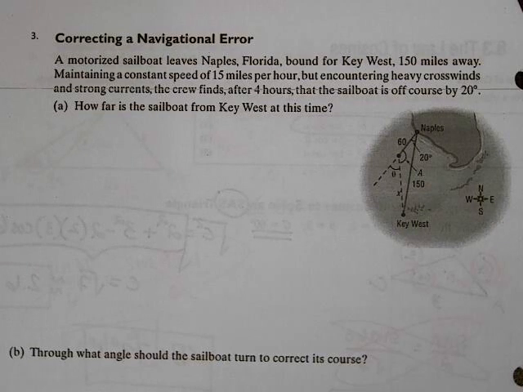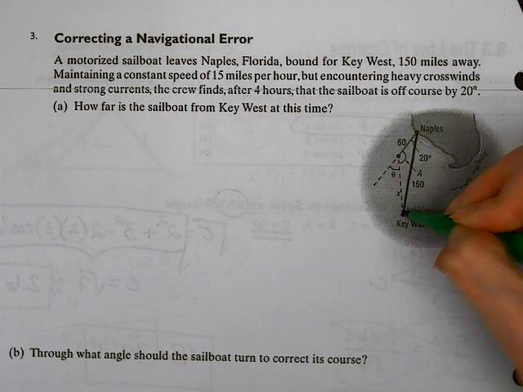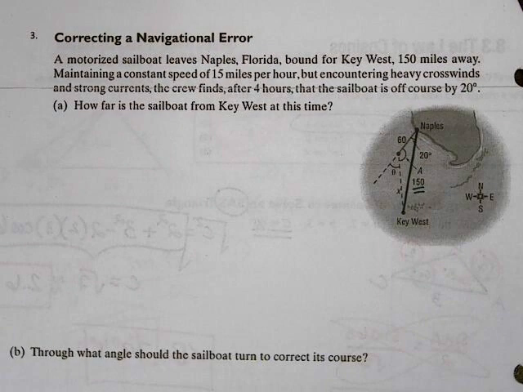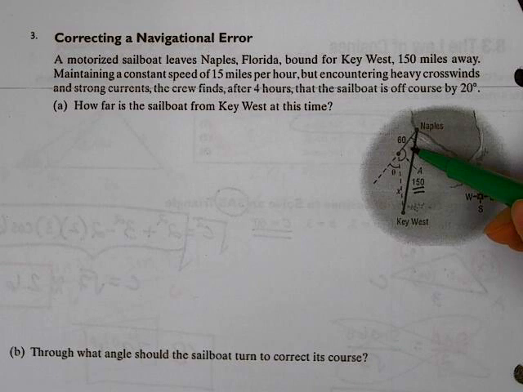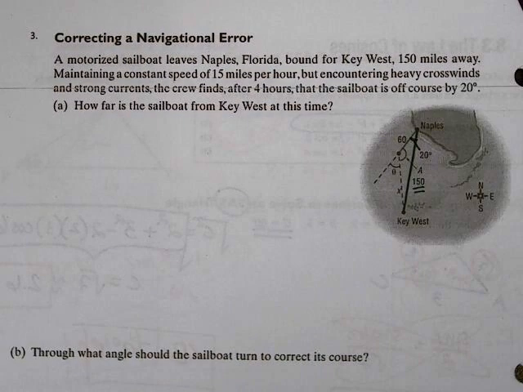So a motorized boat leaves Naples bound for Key West 150 miles away. So this distance from here to here is the 150. The speed is 15 miles an hour, but heavy winds are coming and strong currents, and after 4 hours, the boat is off course by 20 degrees. So this is 20 degrees here.